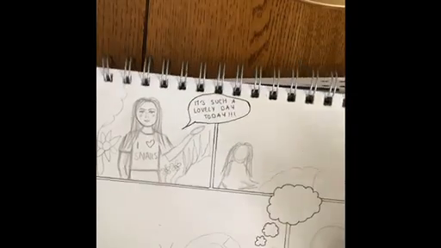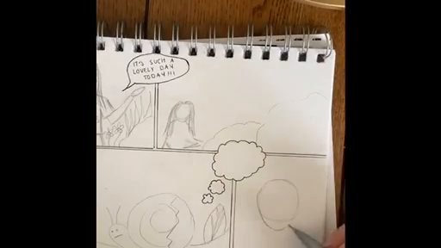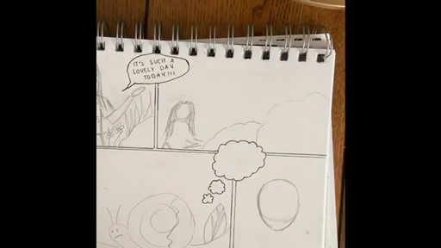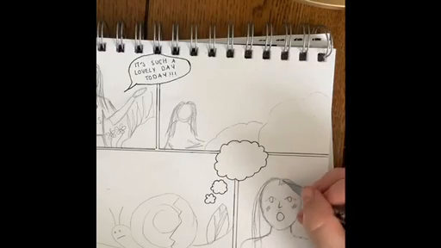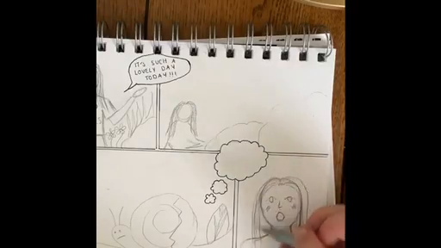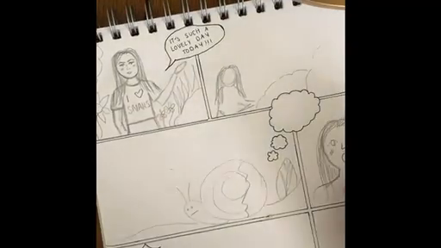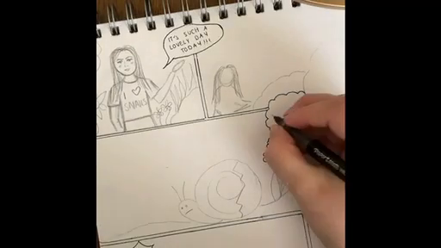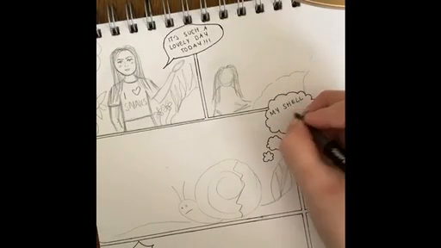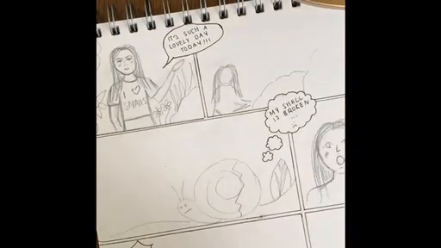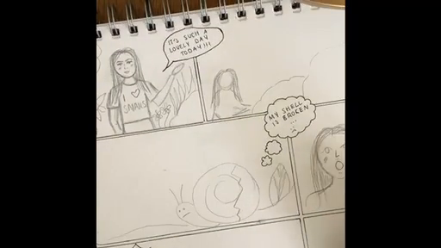So the next one is going to be revealing Claude the snail, the main character. Sorry, Chloe. So you can see Claude with their broken shell, and then I'm just drawing Chloe with a shocked face. So we're doing a little thought bubble for Claude.